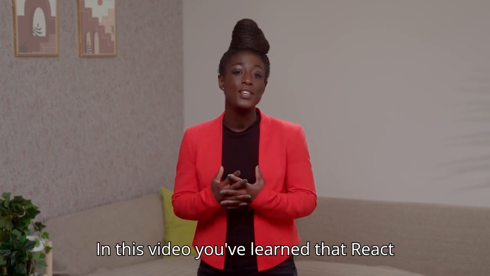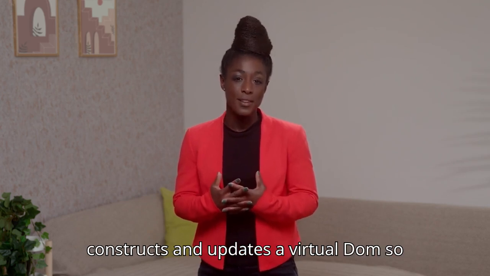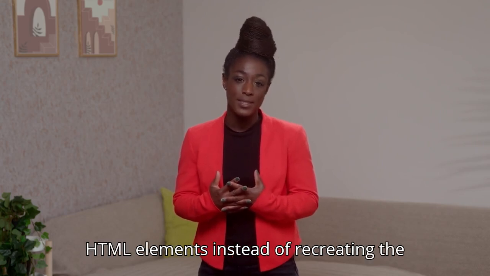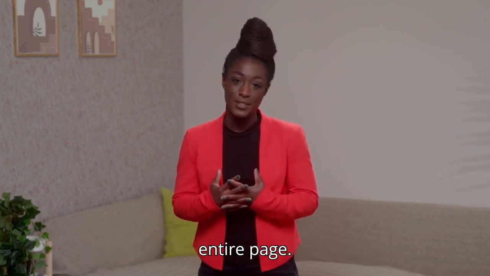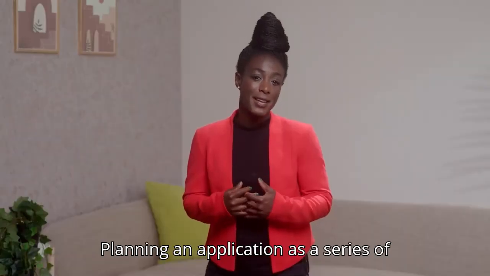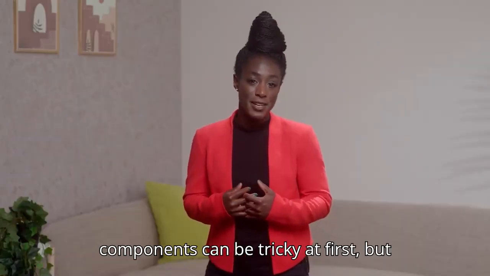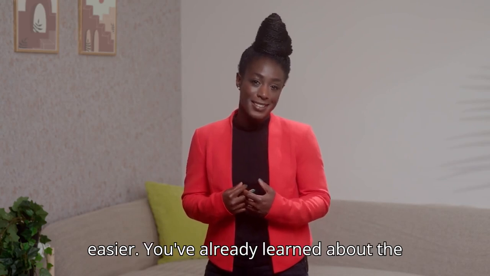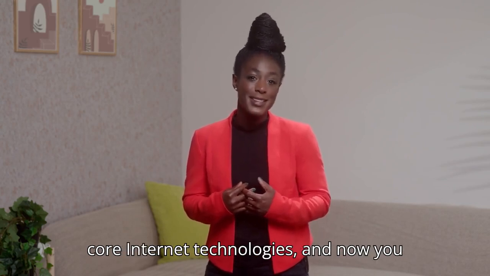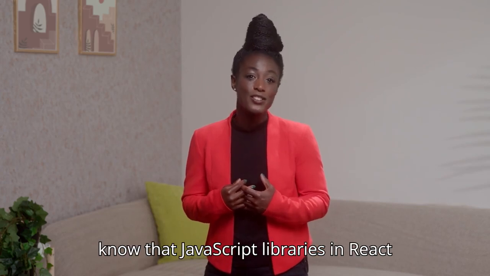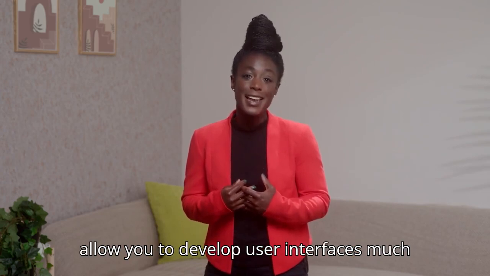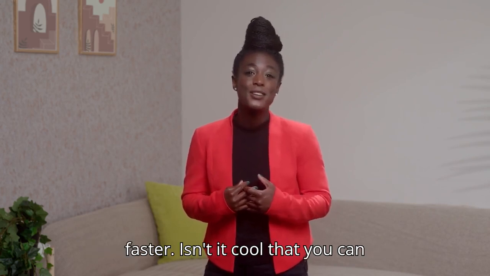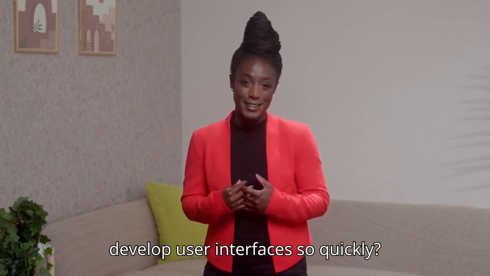In this video, you've learned that React constructs and updates a virtual DOM so that the browser will only update certain HTML elements instead of recreating the entire page. Planning an application as a series of components can be tricky at first, but after doing it a few times, it'll become easier. You've already learned about the core internet technologies, and now you know that JavaScript libraries like React allow you to develop user interfaces much faster. Isn't it cool that you can develop user interfaces so quickly?